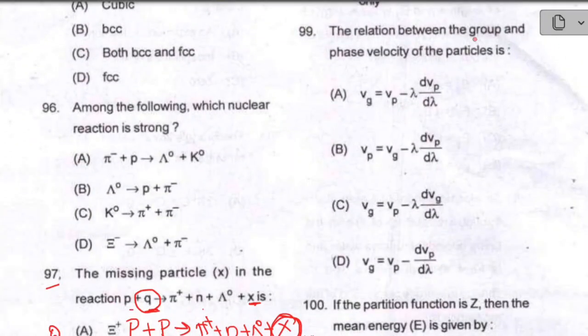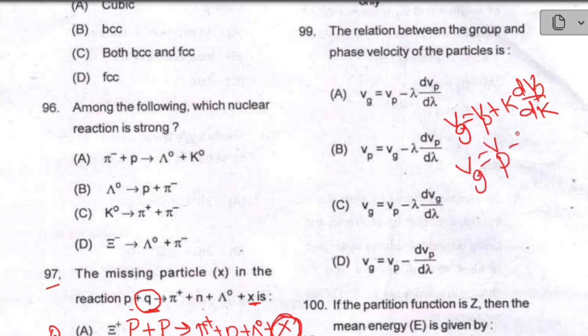Next, 99. The relation between the group and phase velocity of the particle is, okay, so remember Vg equals Vp plus k dVp by dk. k is your propagation vector. In terms of k, this is the relation, and in terms of lambda, the relation is Vp minus lambda dVp by d lambda. So you can check the options. This A is your correct option.